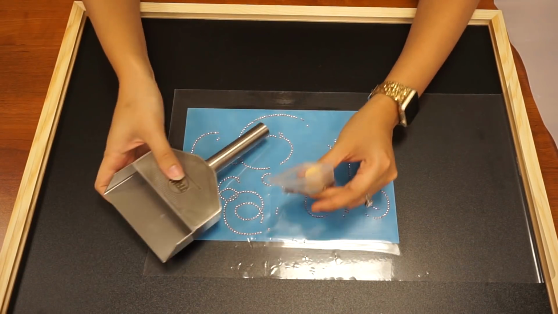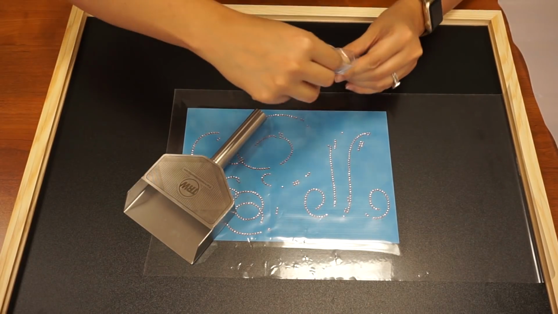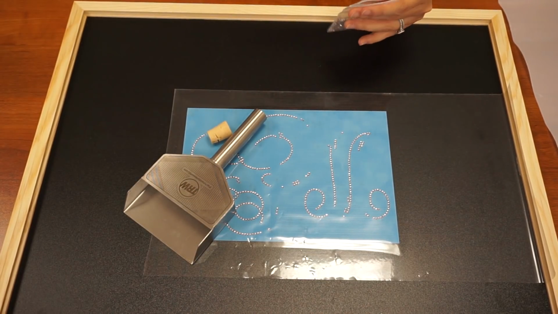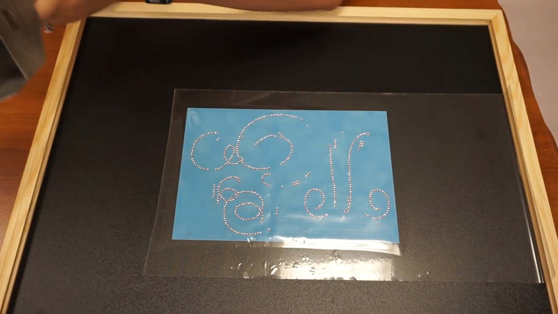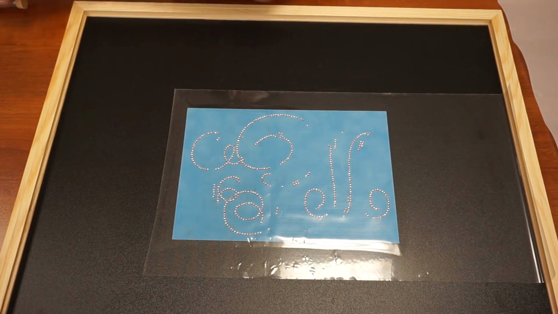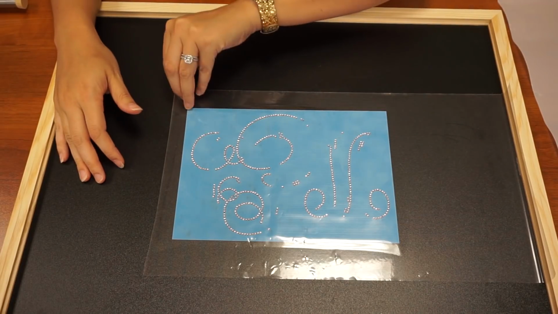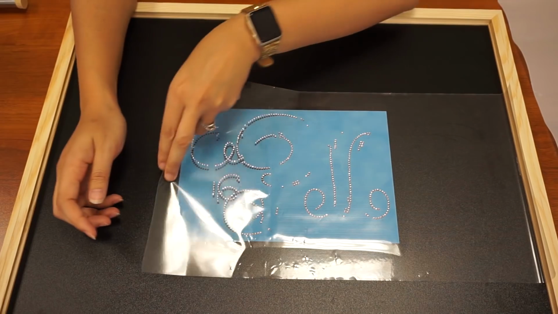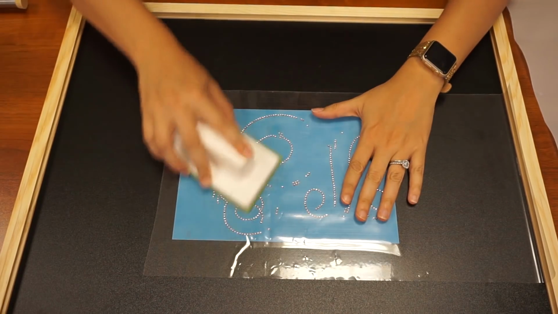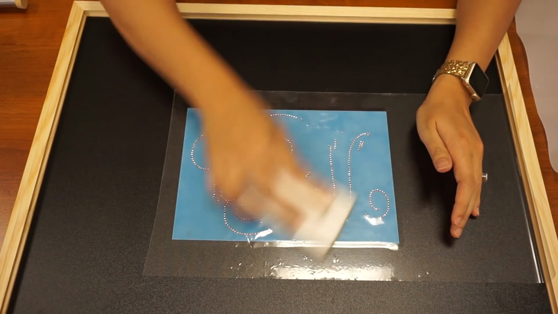And now all my rhinestones are back in the bag. I don't have to worry about that mess. So let's set this to the side, and we are going to drop down our second template for the second size. Now when we're layering, the important thing to remember is that we want our tape to be in the same spot and our templates to be in the same spot.